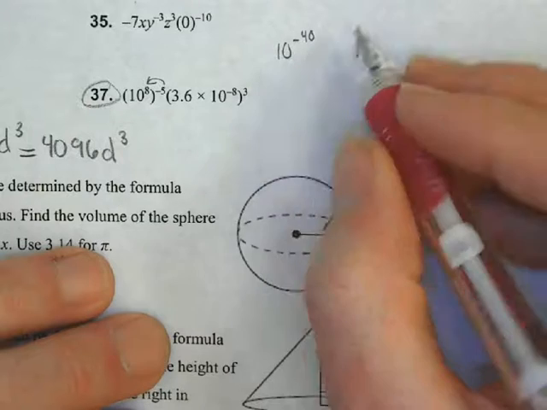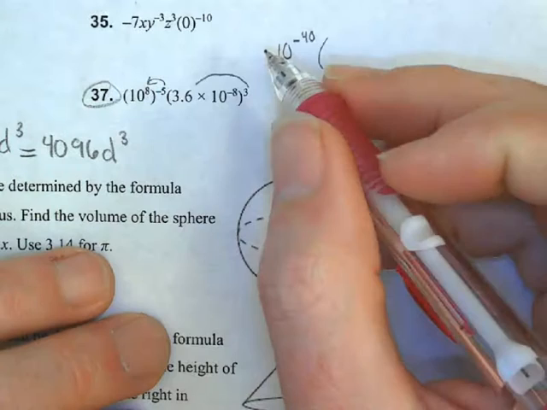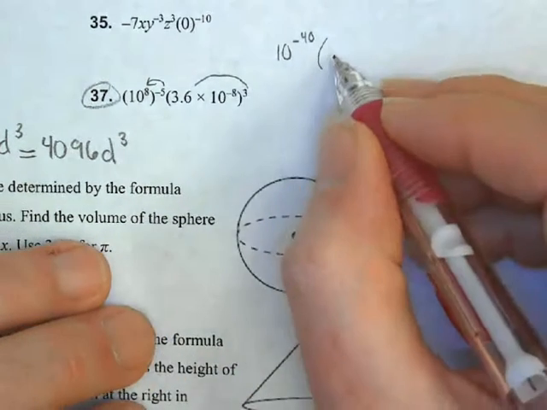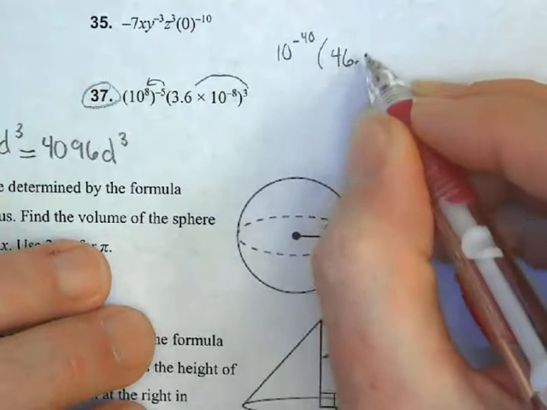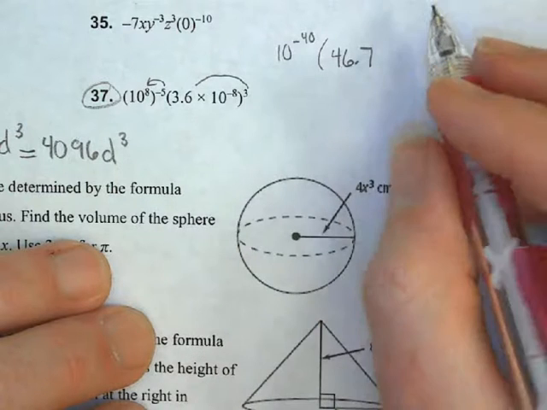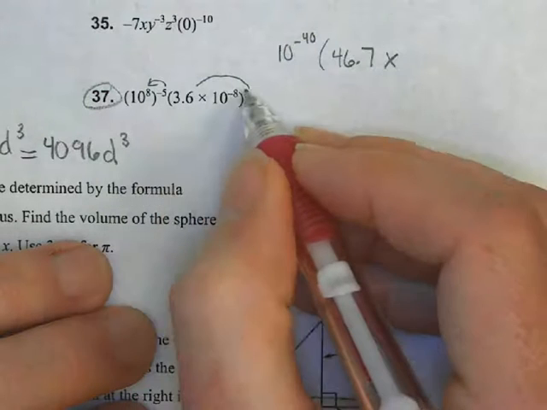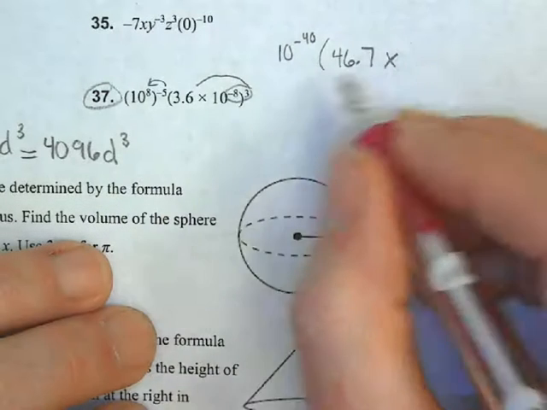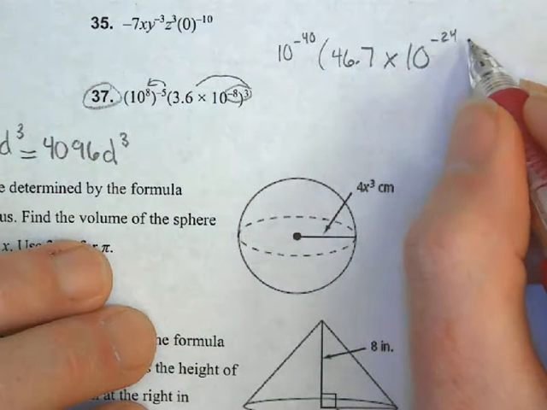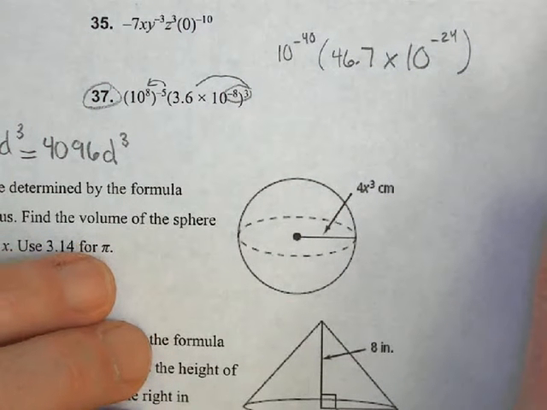Okay. Now over here I have this crazy mess. So I'm going to go at 3 and 3.6. So when I cube that out, I end up with 46.7. So 3.6 to the third power is 46.7. And now here I just multiply those together. So I end up with 10 to the negative 24th. There. That's what's on the inside.